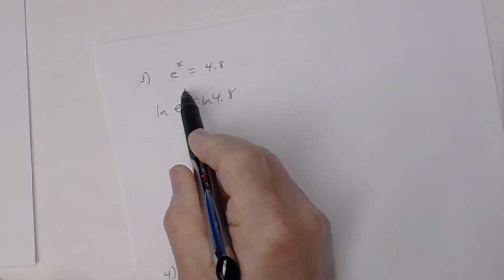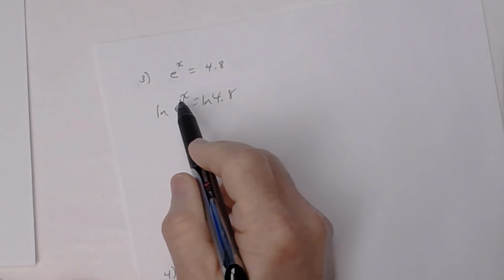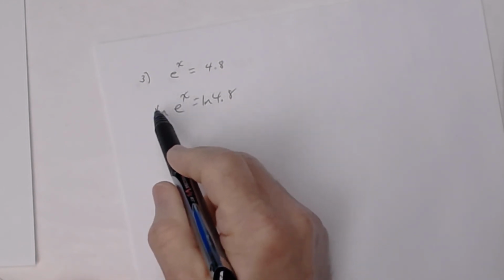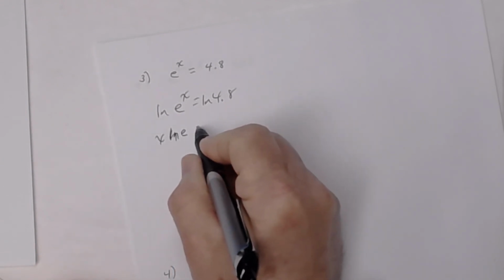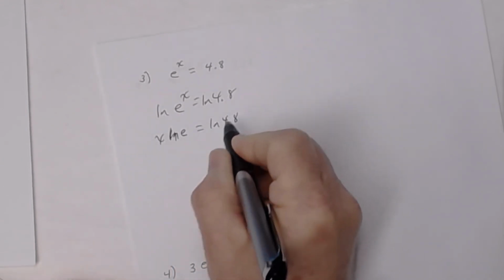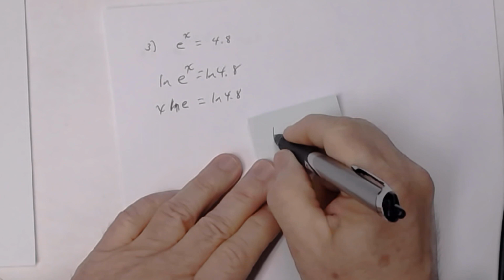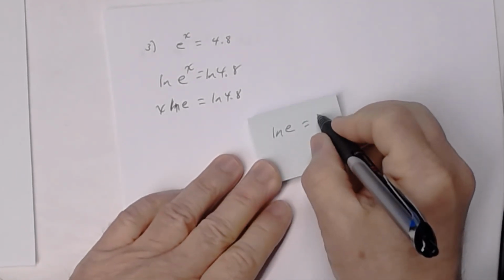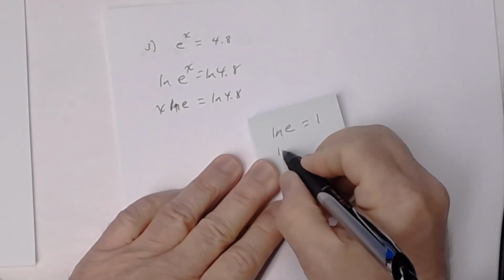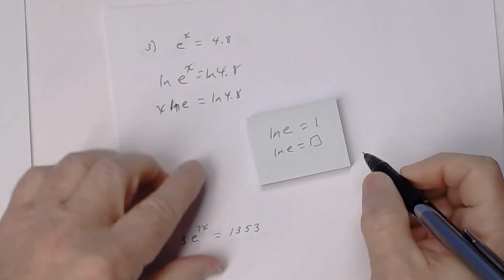Then I need to get that variable out of the exponent, and the only way I can do that is to use the power rule. And so this becomes x times the natural log of e equals the natural log of 4.8. And just like we did a while ago, you know what the natural log of e is. The natural log of e is 1, right? And you know that because of something you learned previously.